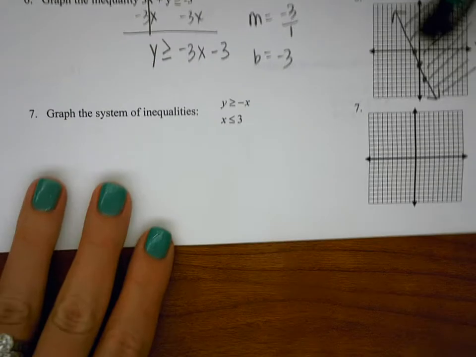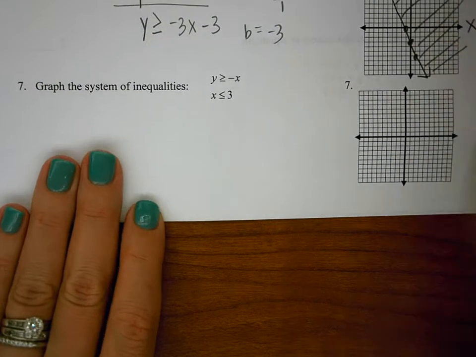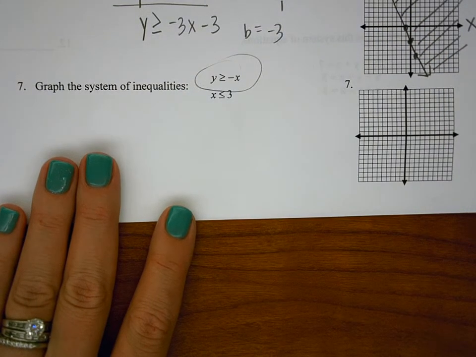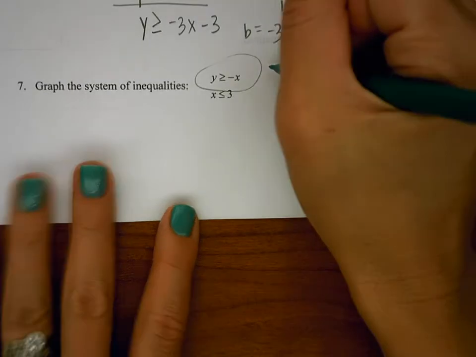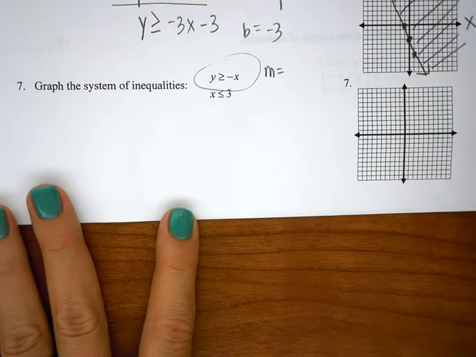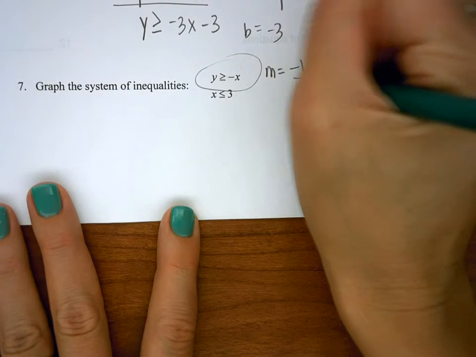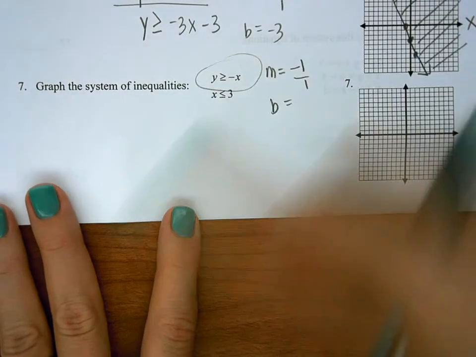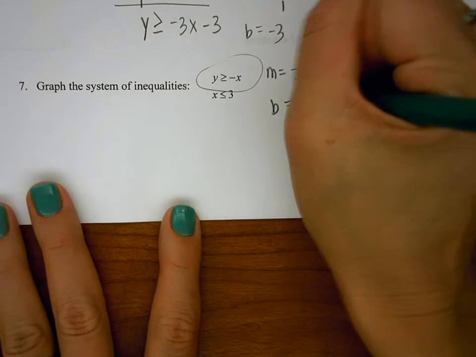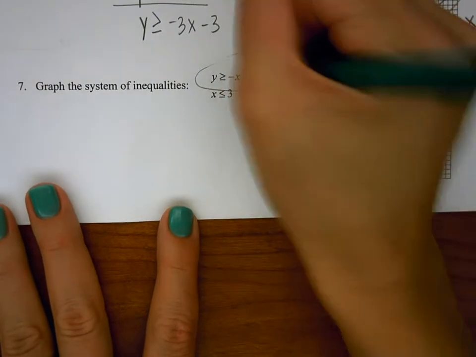Questions there? Okay, number 7. Whenever you have y and x in a problem, it's going to be a slanted line. You have to have two pieces of information, your m and your b, your y-intercept. So on this first one, m equals, what is my slope here? Negative 1 over 1. Good. What is my b value? What's being added at the end? Plus 0. Good, nothing. Good, 0. Okay, and you can add plus 0 if you want to.